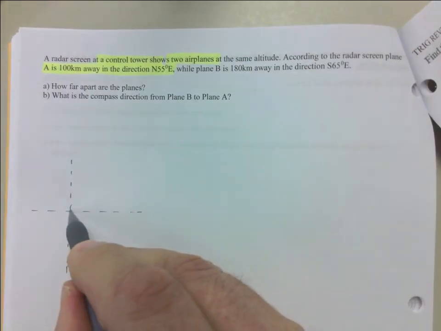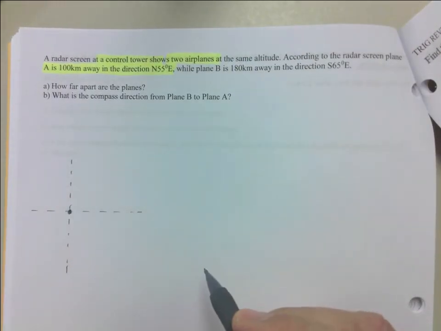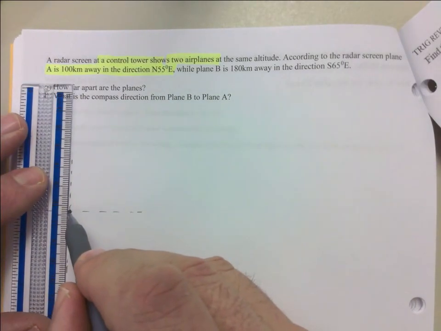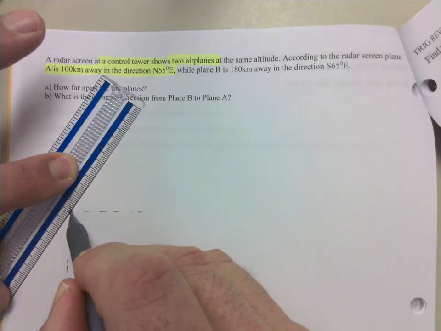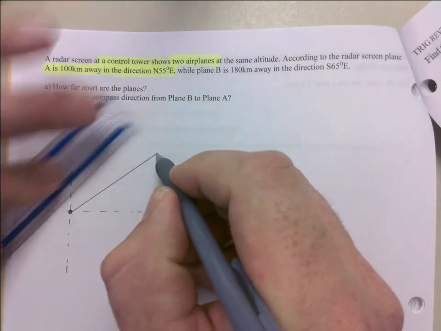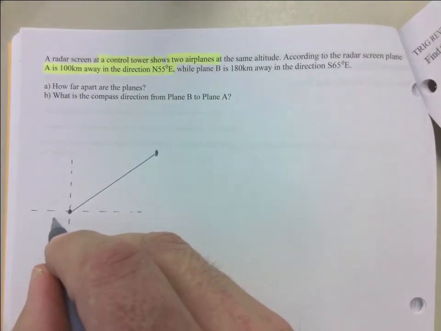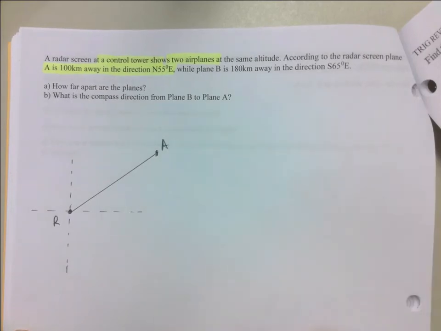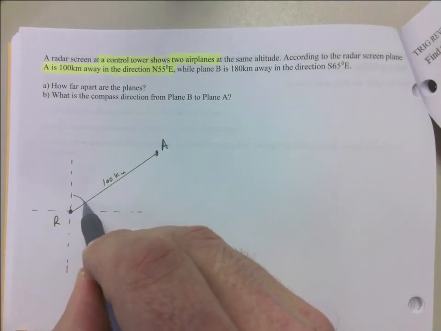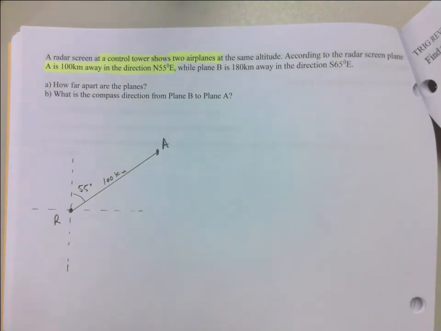So there we have it. And you might have to erase and start all over. So north 55 east at 100 kilometers, there's north and I turn 55 east. It's probably more like this, and I go 100 kilometers. So this is the radar, this is plane A. So there's 100 kilometers there, and I know this is 55 over here.